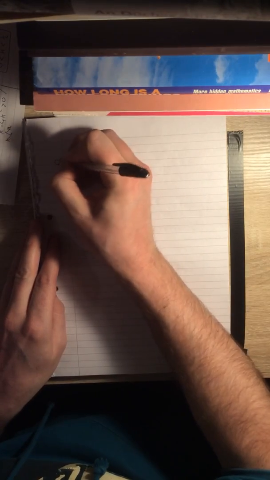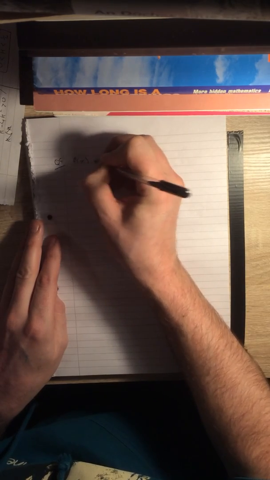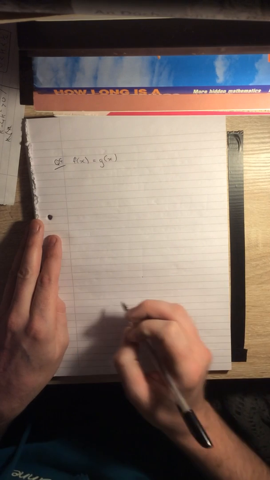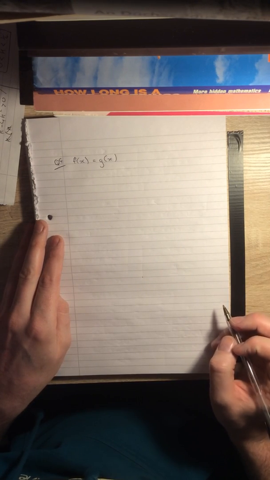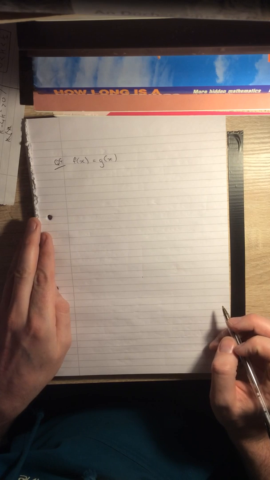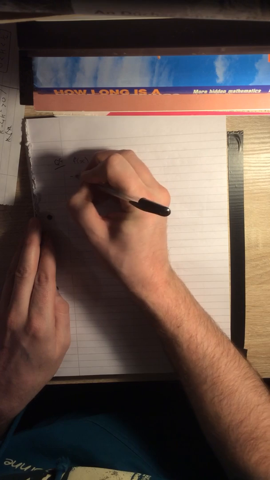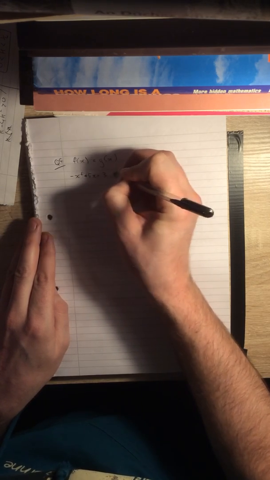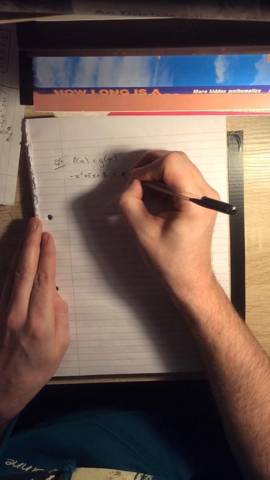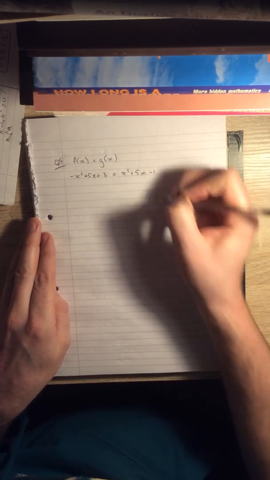So for question 9, to start off, we need f of x to equal g of x, and that will find us the x values of where they cross. So our f of x, minus x squared plus 5x plus 3, has to equal x squared plus 5x minus 1.